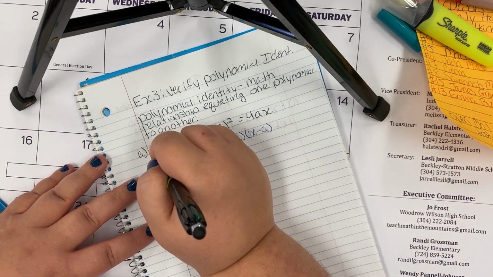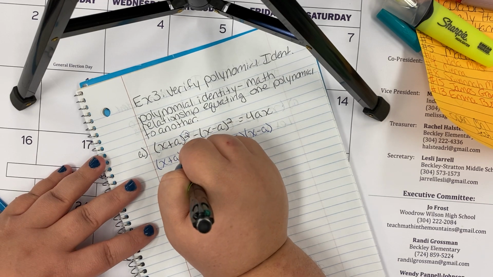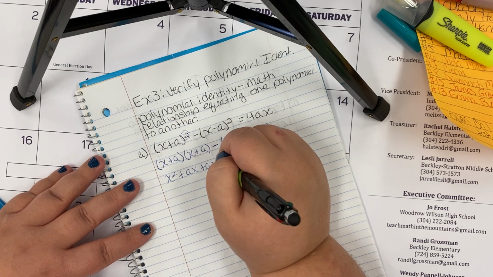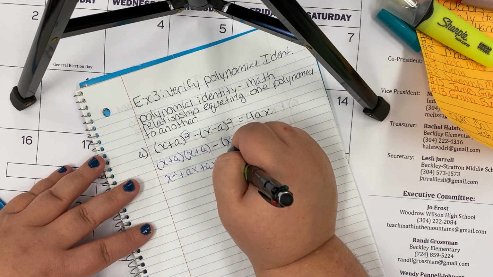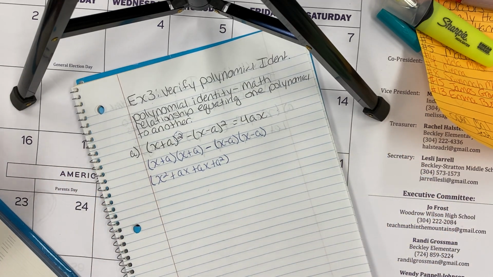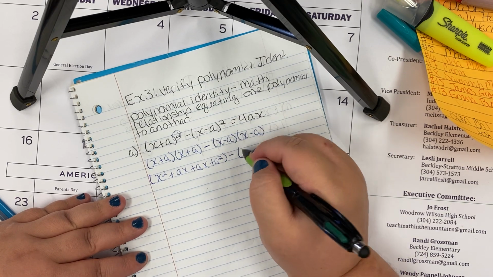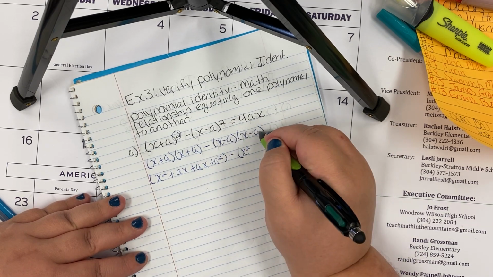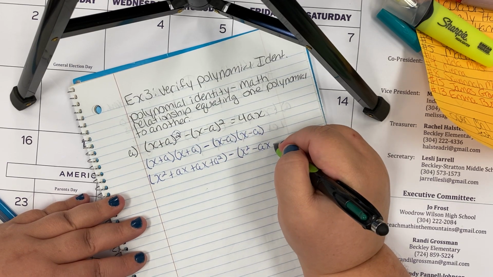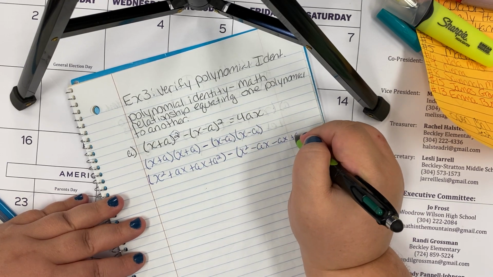So FOIL, x times x is x squared. X times a is ax. A times x is ax. A times a is a squared. I'm going to keep the parentheses because that's that one polynomial. I'm then subtracting. I'm going to do the same thing here. X times x is x squared. X times negative a is minus ax. And then we have another minus ax. And then we have a plus a squared.